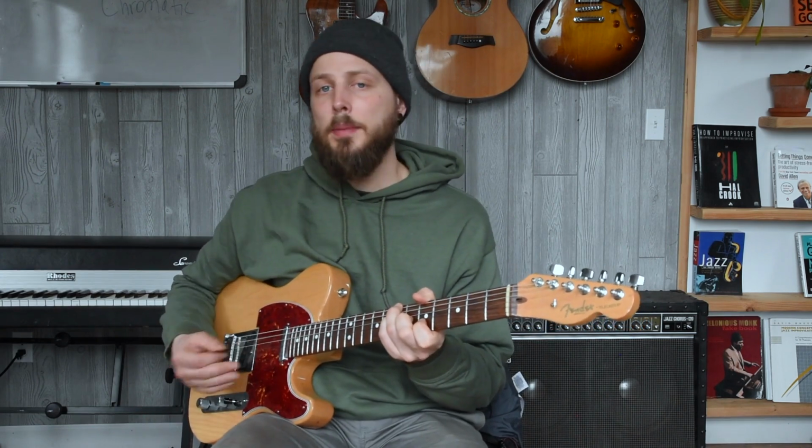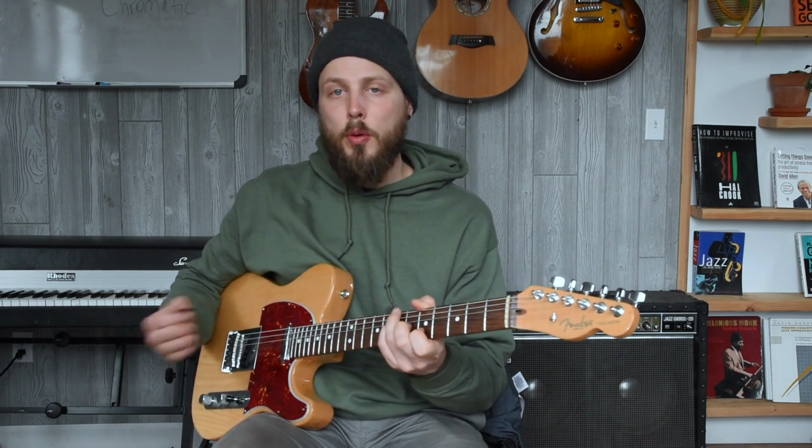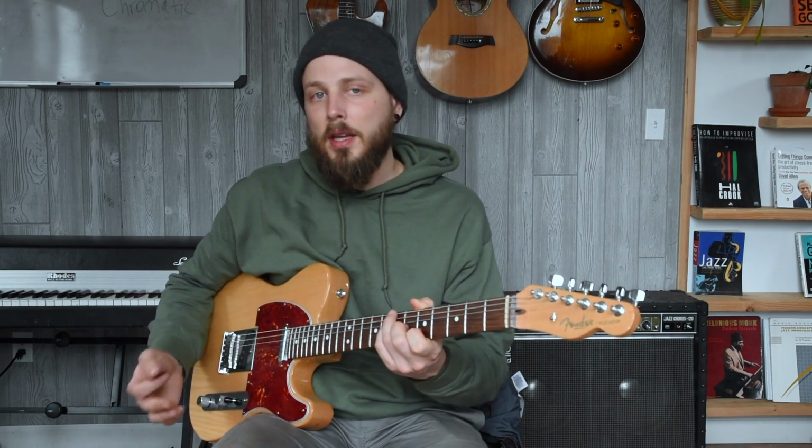If you're playing a progression that stays all in one key, you need not really think about the modes. A progression like E major 7, A major 7, F sharp minor 7, to B7 sus is all in the key of E. So when you're playing an E major scale, you are already playing in all those modes simultaneously.